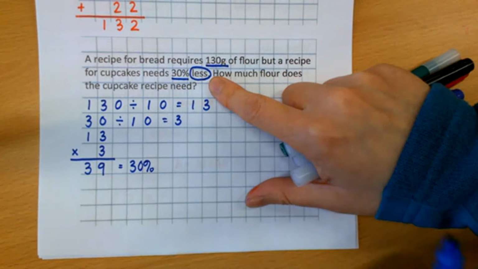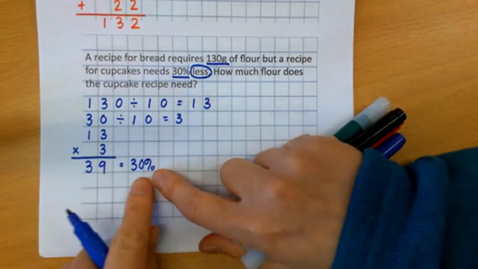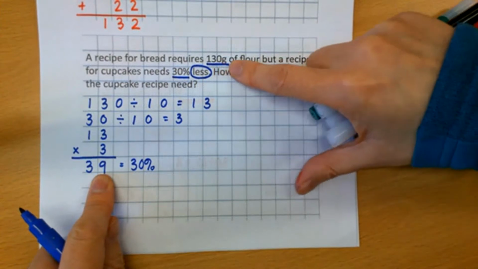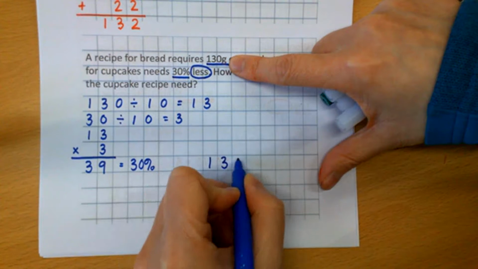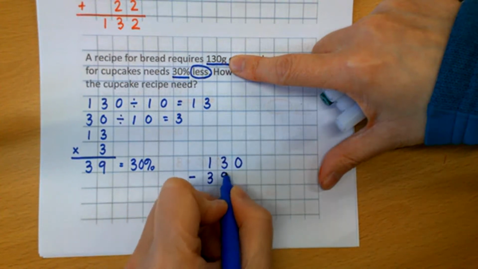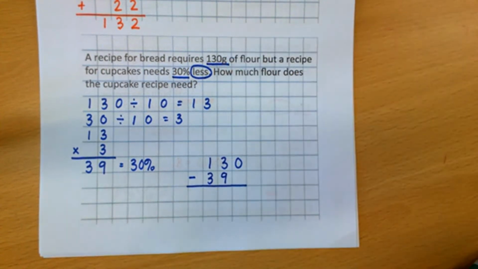Is that the end? What do I need to do? Can you remember? Yeah, I now need to subtract this 30% from the original number, 130, from the original amount. So 130 take away 39. What's the matter?